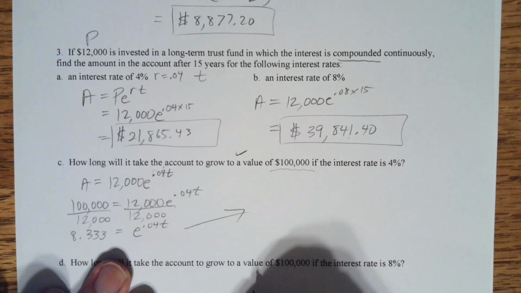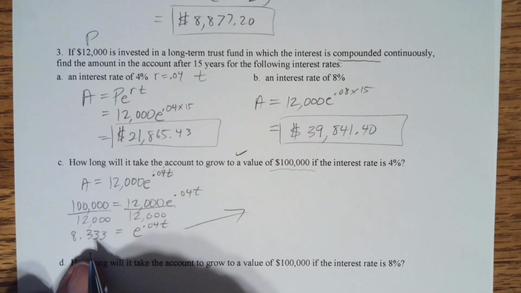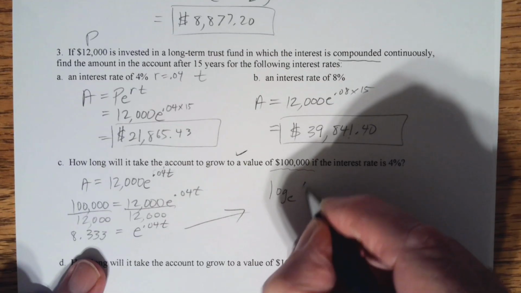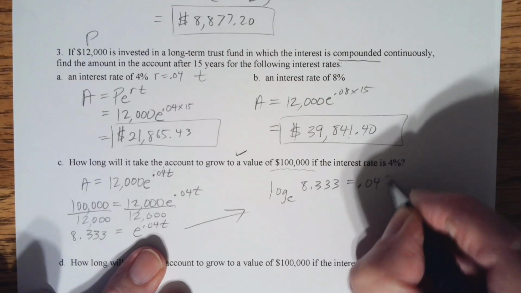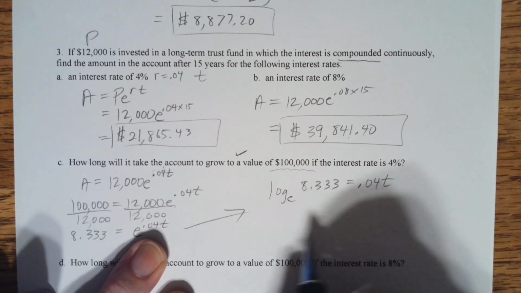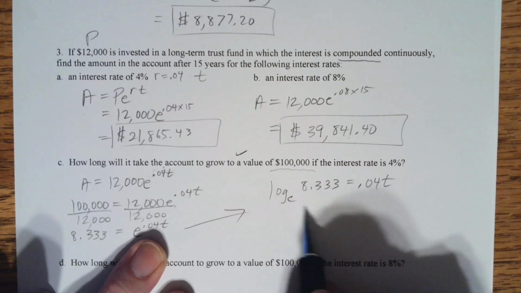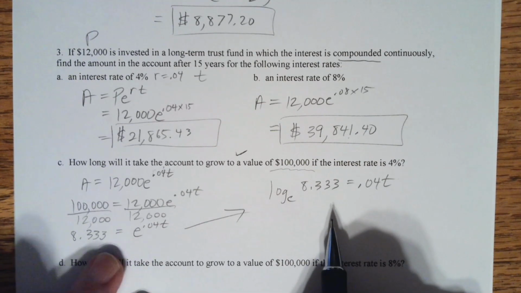Now, we're in a position where we can switch forms. We certainly can't use the equal bases method. I can't write 8.333 as e to some power. So I want to switch forms. This is a log base e of 8.333, and that's equal to 0.04t. Remember, in logarithmic form, the exponent is by itself. Notice if I check this using around the world, which is something I often do, e to this power equals that. That's what we have. So we just want to be careful that we change this correctly.